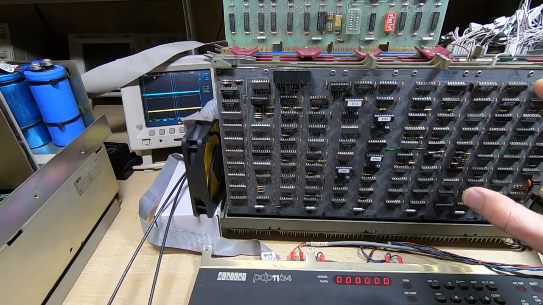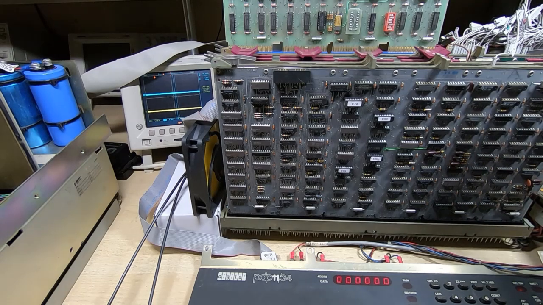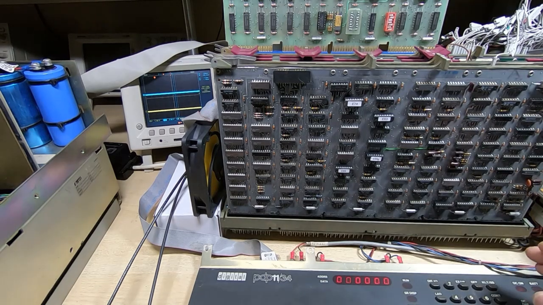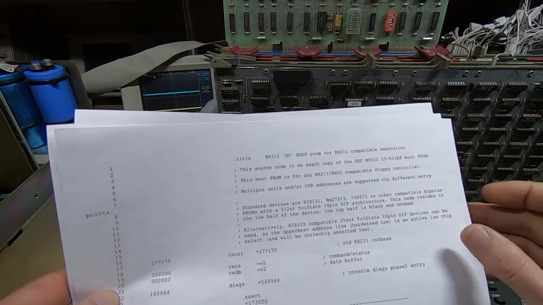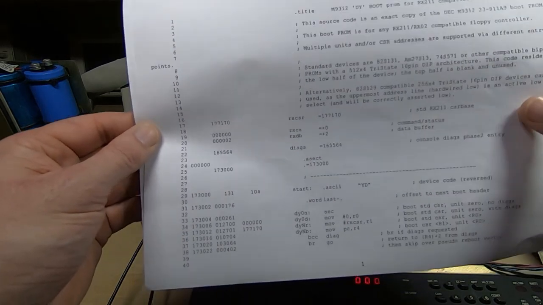Just one quick note, I mentioned previously that I was having a problem with the bootloader. I've got a bootloader card in this, an M9312, and there were some faults with that causing some issues. One thing that can be a bit confusing if you're just starting to repair these machines and you've got a bootloader is, if we look at the bootload code for the bootload PROM, so this is the one that's supposed to bootload the floppy disk that I have here, they always have a header at the beginning. These are small PROMs that you plug into the bootloader card.